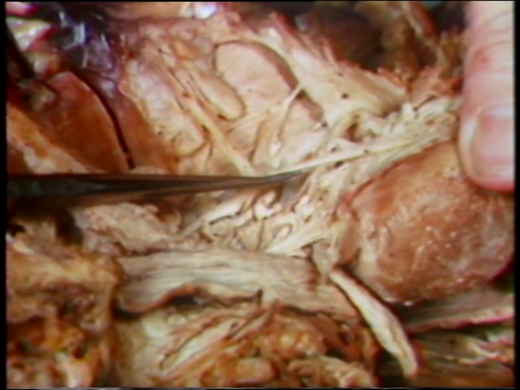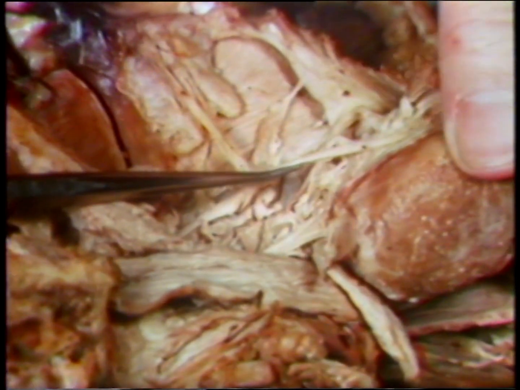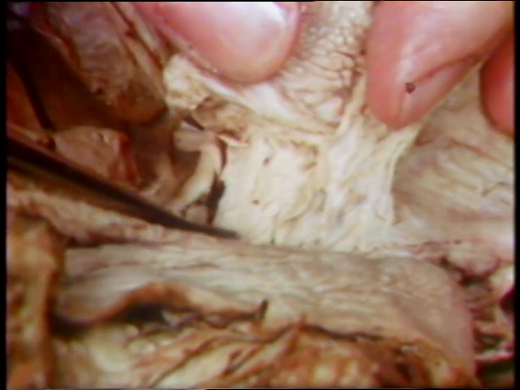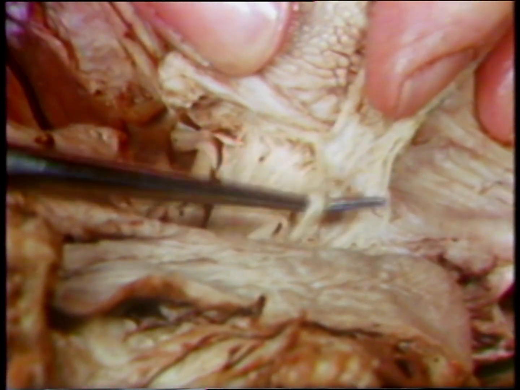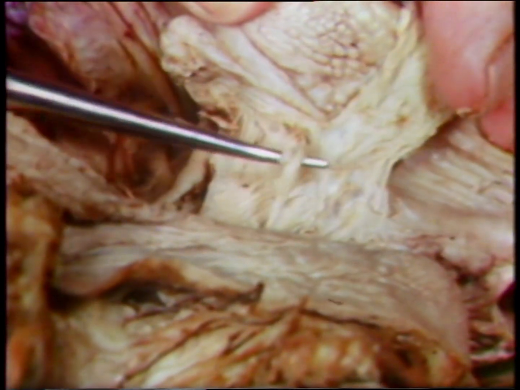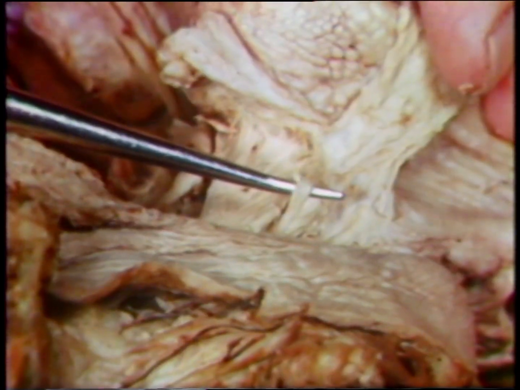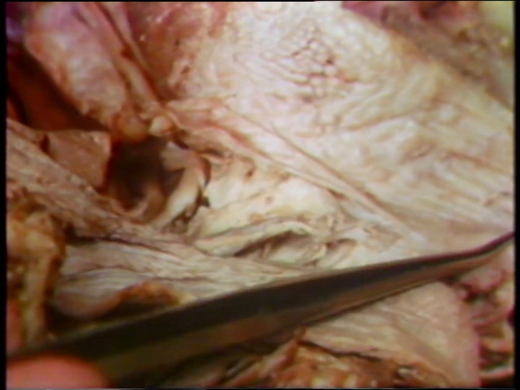The hypoglossal nerve, the lingual nerve, and the glossopharyngeal nerve all supply the tongue. The glossopharyngeal nerve has been dissected out in the tonsillar fossa. The palatine tonsil is replaced over the glossopharyngeal. The glossopharyngeal innervates the posterior third of the tongue.